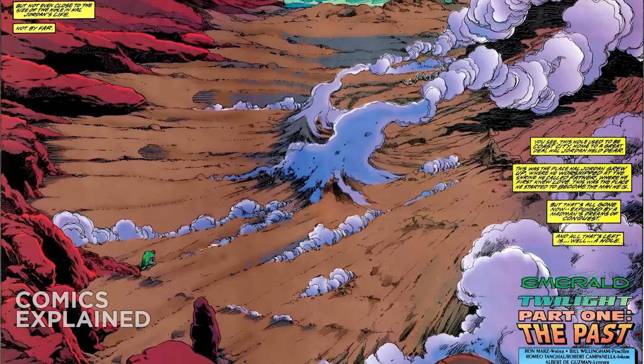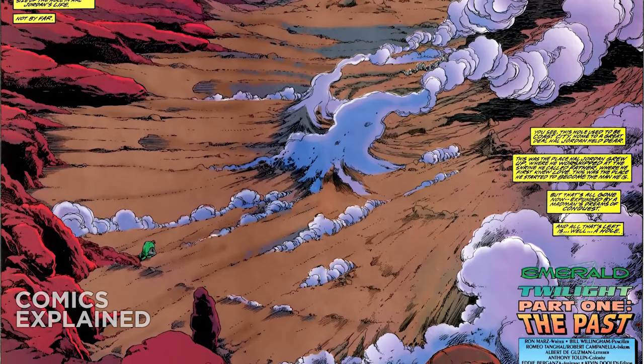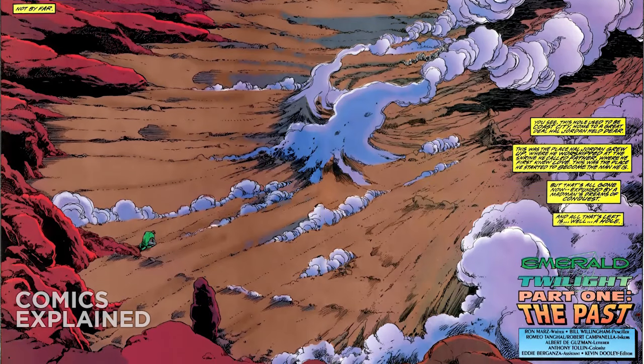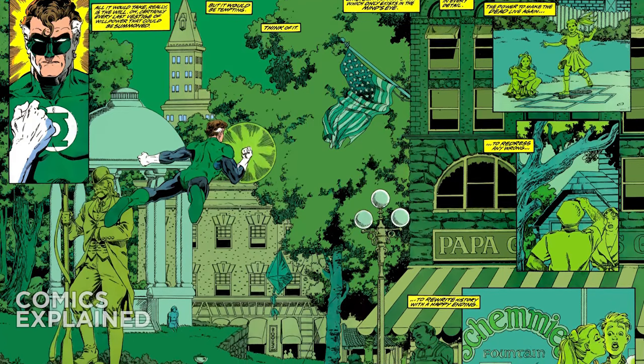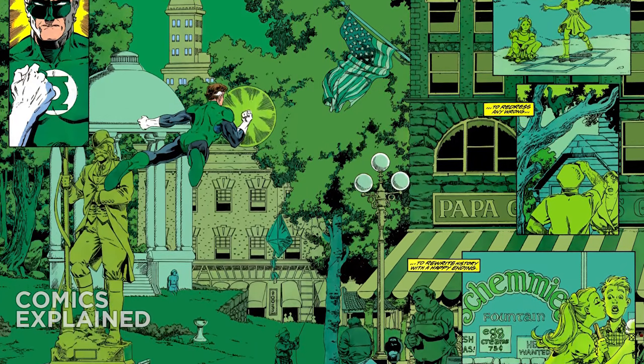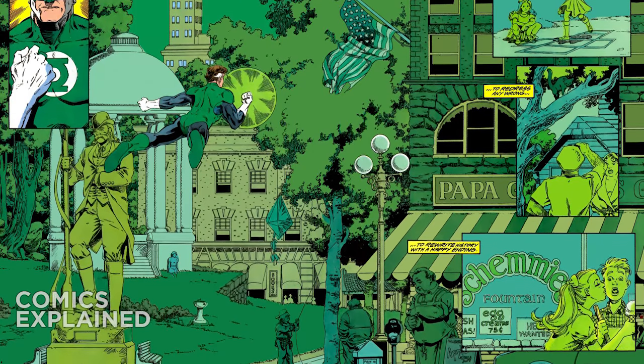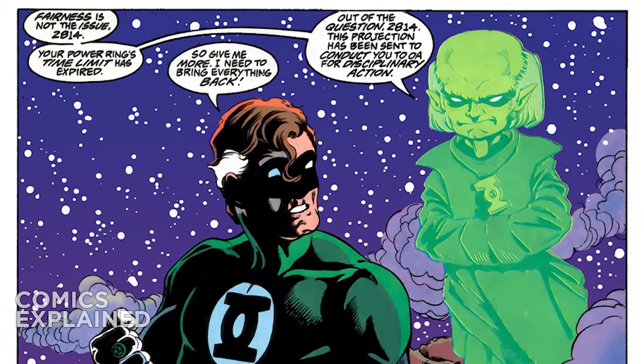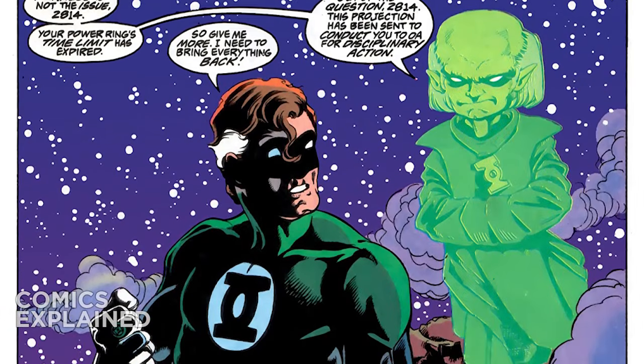And Emerald Twilight was designed to follow off the heels of the death of Superman, with Hal Jordan returning from a mission in space, only to find out that Coast City had been totally destroyed. And so using his ring in a way that wasn't officially sanctioned by the Guardians of the Universe, and in fact was frowned upon in the sense that he used it for personal gain by essentially recreating Coast City and all the people in it, he was ultimately brought before the Guardians and then was essentially chastised for his actions.